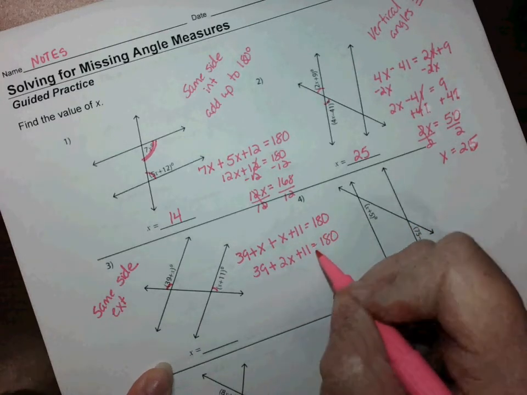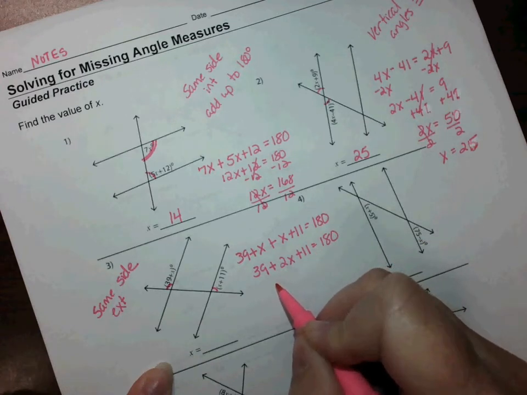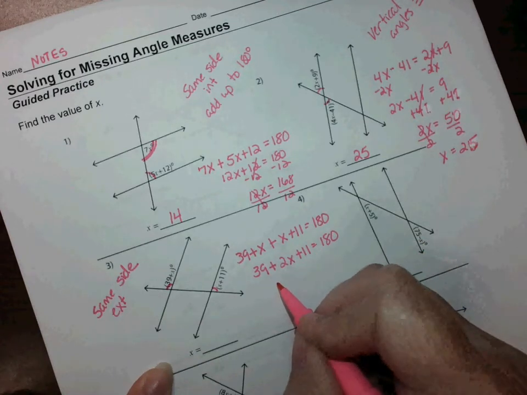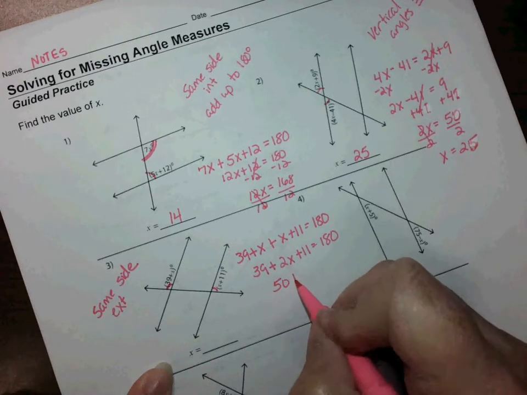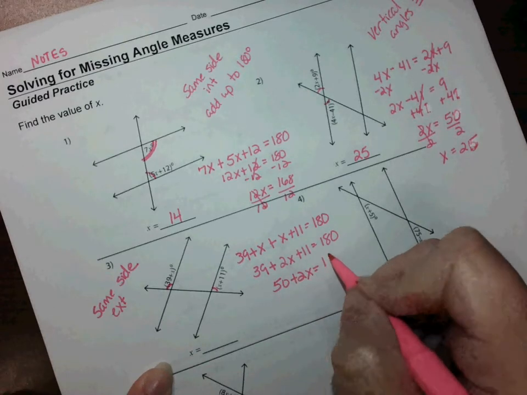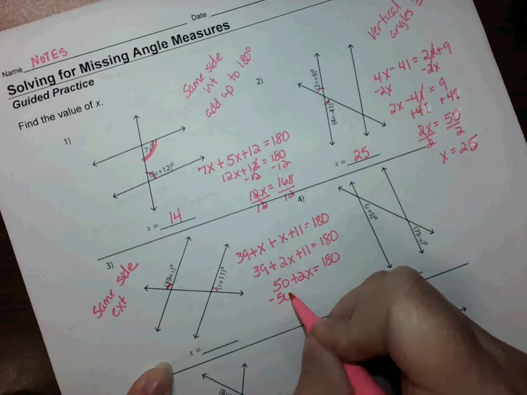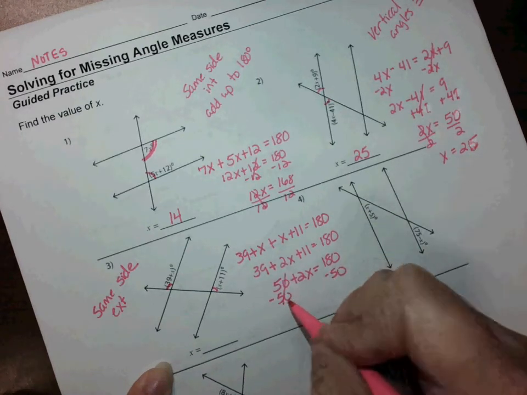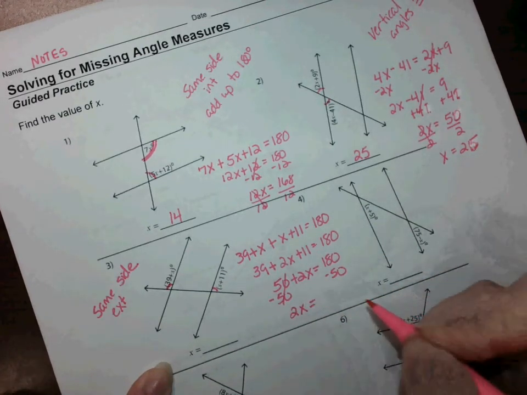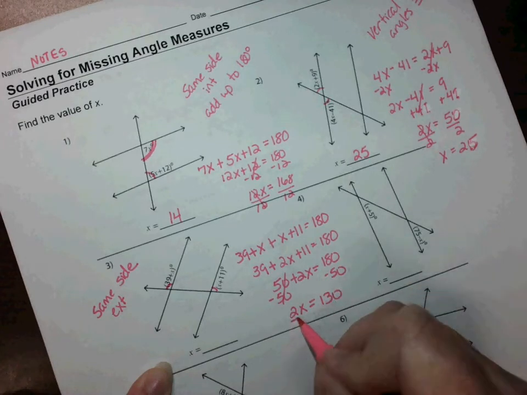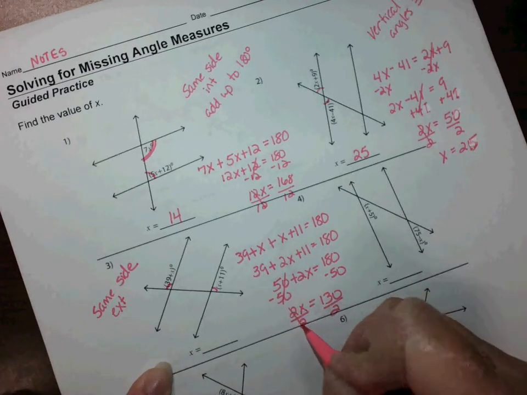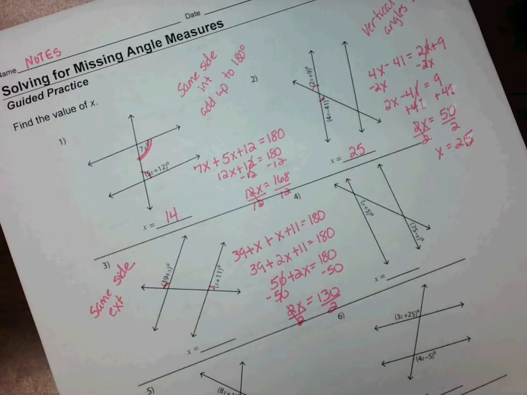And this is 39 and 11 is, what is that, 49, 50? Plus 2x equals 180. Subtract 50. And you get 2x equals 130 divided by 2. x would equal, what, 65?